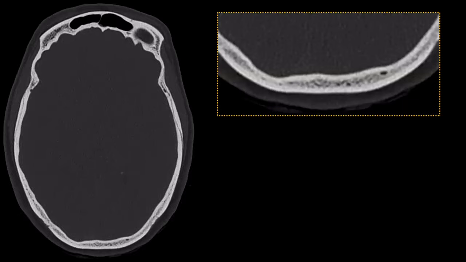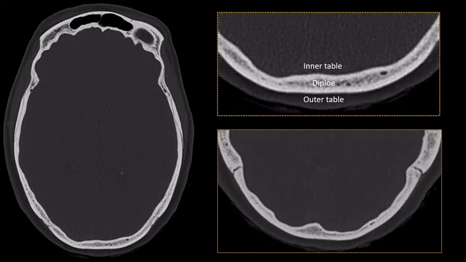Let's start with the skull. To examine the skull on a CT, it is self-evident that we have to use a bony window. And if we magnify part of the skull like this, we can clearly see the several components of the skull. We can see that the skull consists of a very thick inner layer called the inner table, a thick inner cortical layer, a very thick outer cortical layer called the outer table, and in between we have trabecular bone called the diploe.